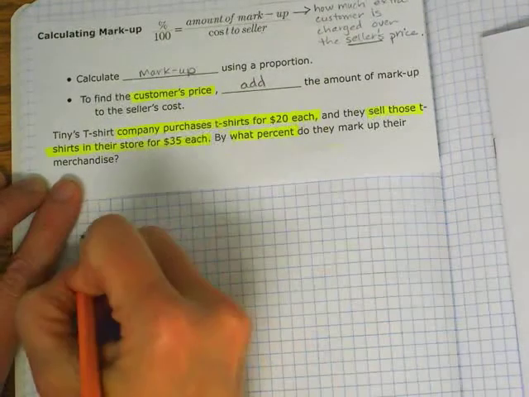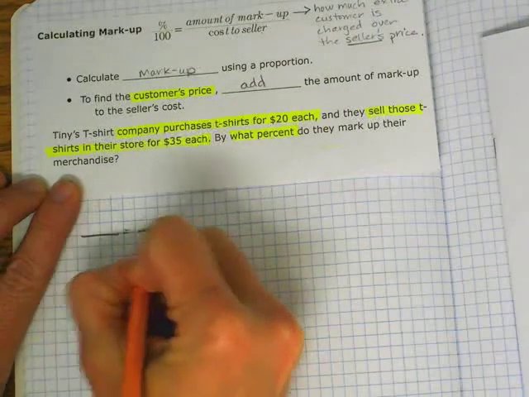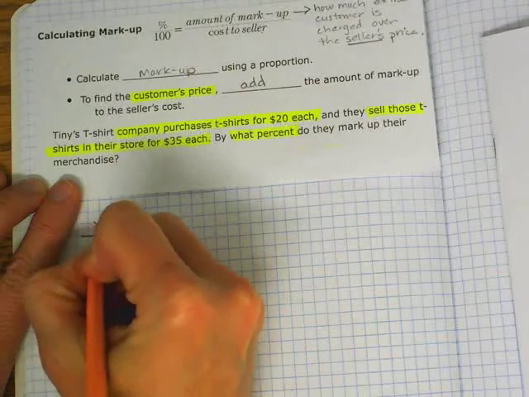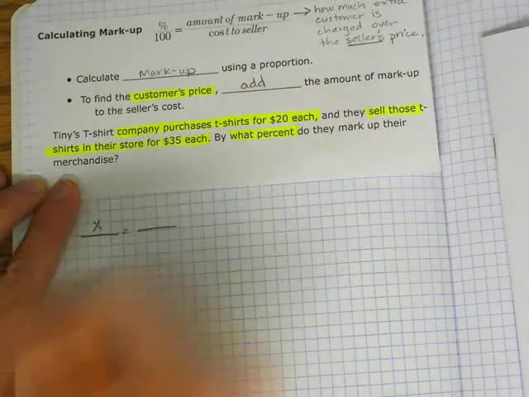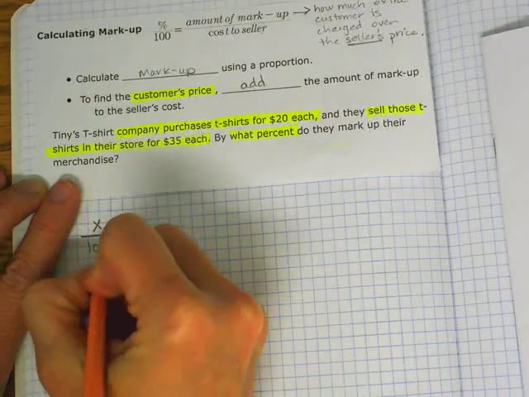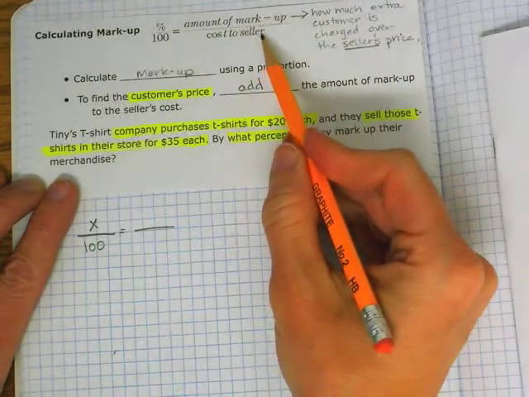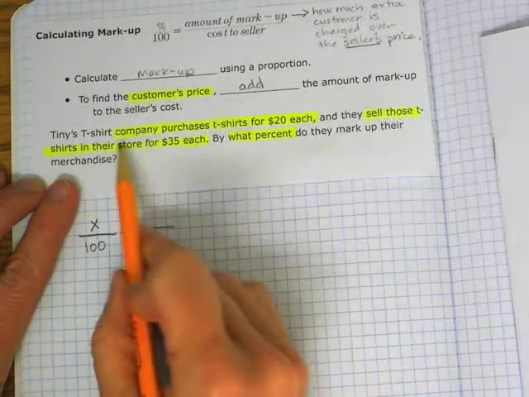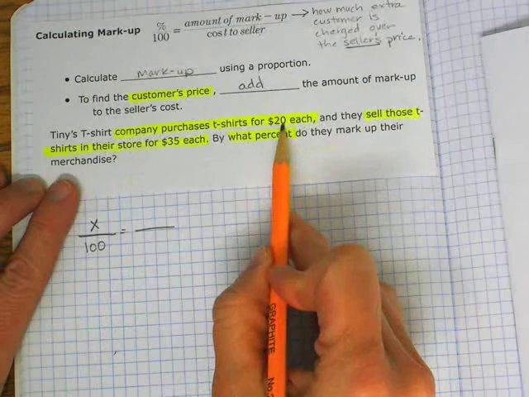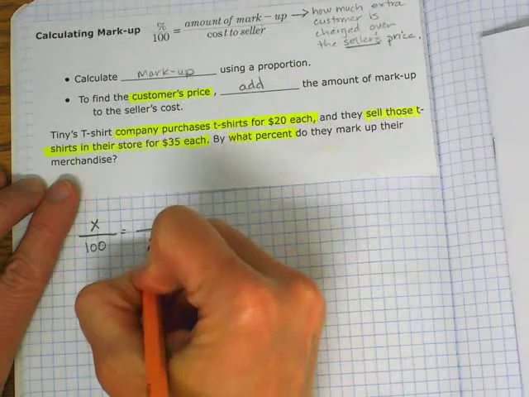So we're going to set up a proportion just like normal. But the percent is the part that's missing. So percent out of 100. And remember, it's the cost to the seller that goes at the bottom of that proportion. So the cost to the seller, the T-shirt company, is $20 each.